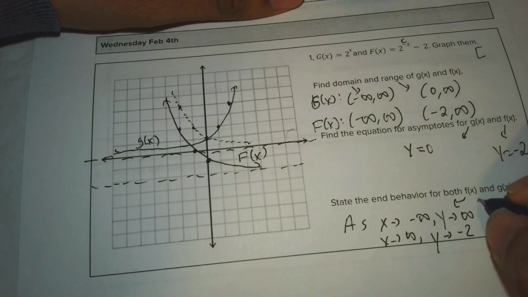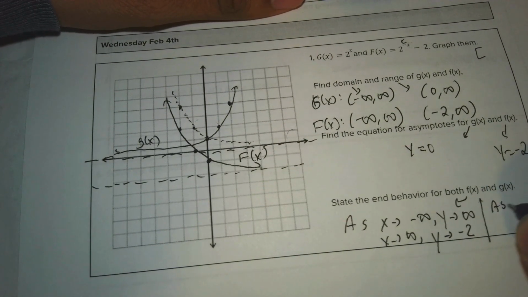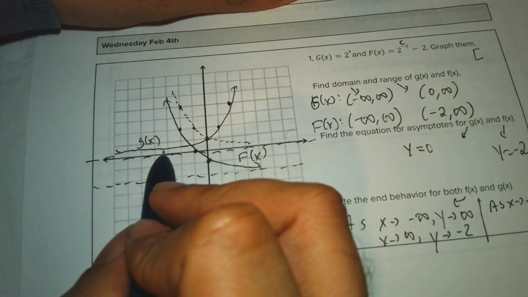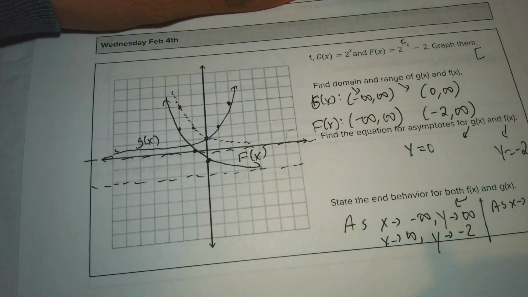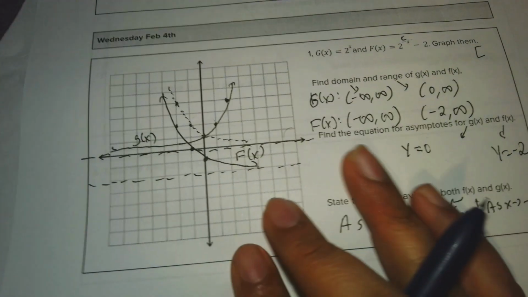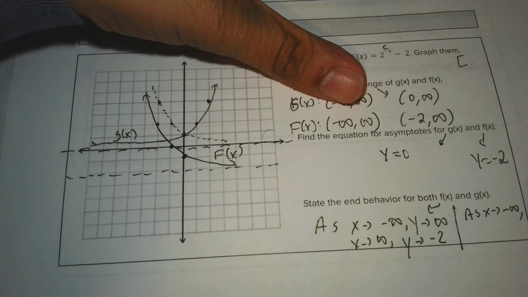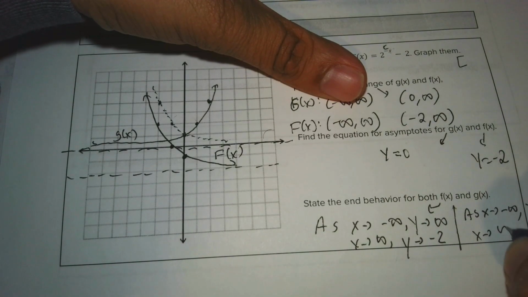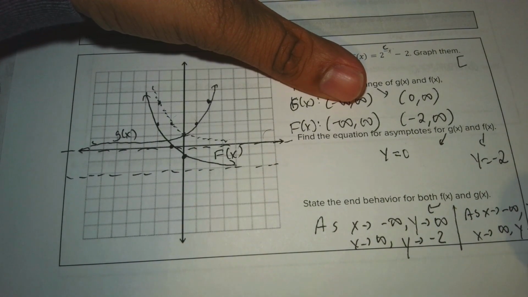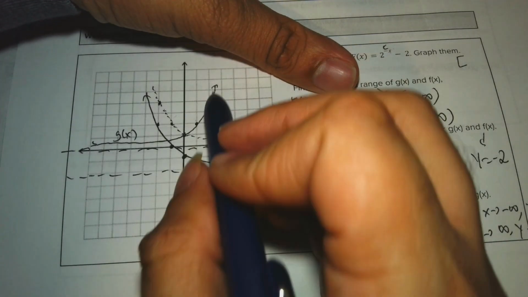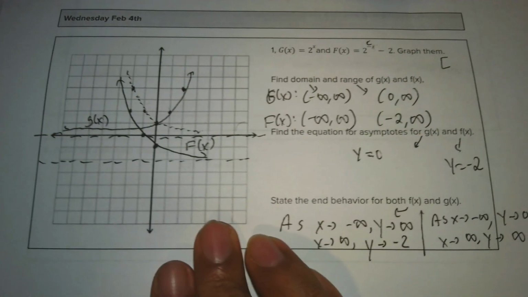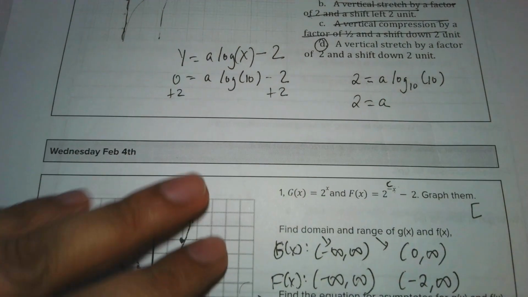Now for g of x, as x approaches negative infinity, that means as you go towards the left forever, y approaches 0, right? And as x approaches infinity, y approaches infinity as well. And that's it. Those are the end behaviors for two different functions, right? Alrighty, moving on to the next one.